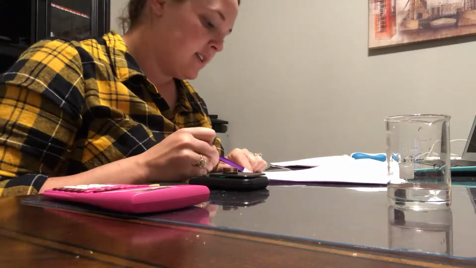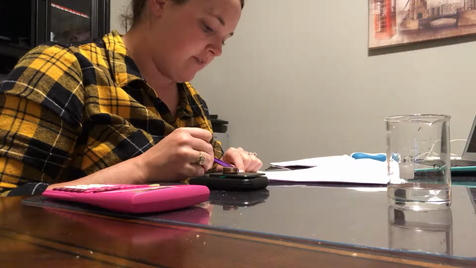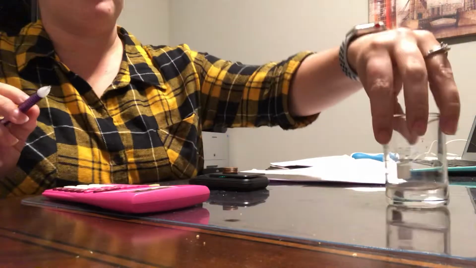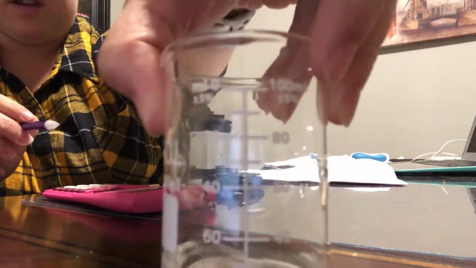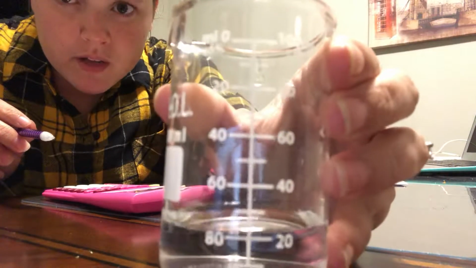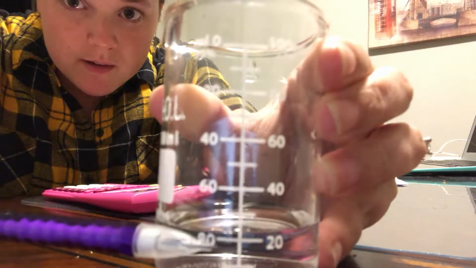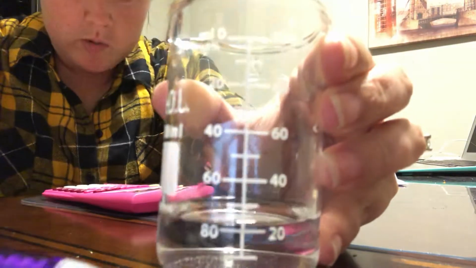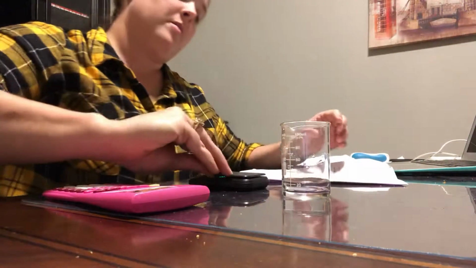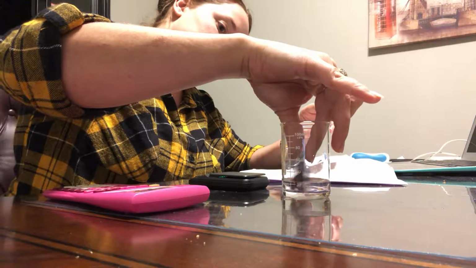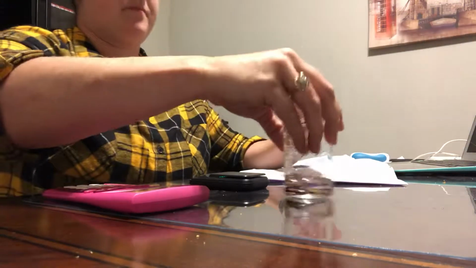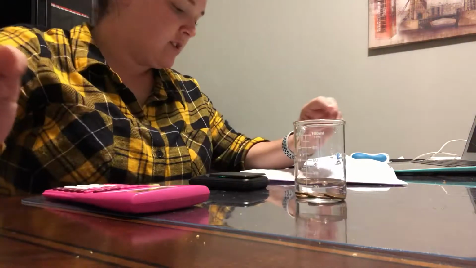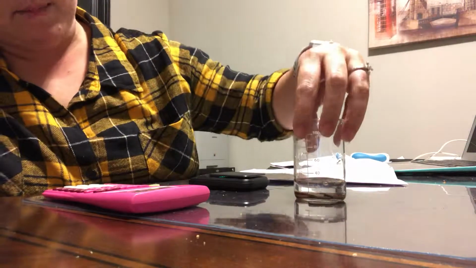Let's see. D1 is the volume of water after adding 5 pennies. So I put 25 in here. I don't know if it's a very good measure, but this line here is going to be 20, and this line's 30, so halfway in between is going to be 25. So we're going to put the 5 pennies in there. We're going to tap the sides, just tap to get the bubbles out. So we tapped, all right. Then we're going to look at it again. I'm going to set it on here.